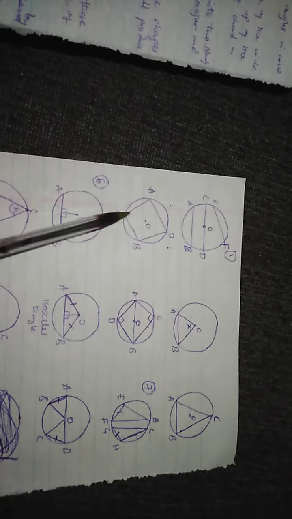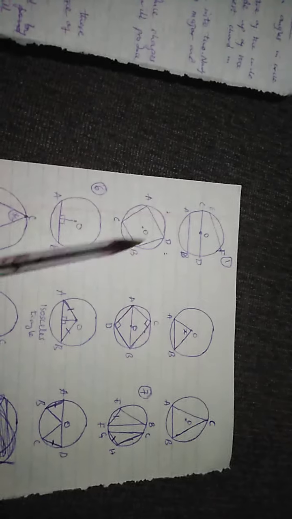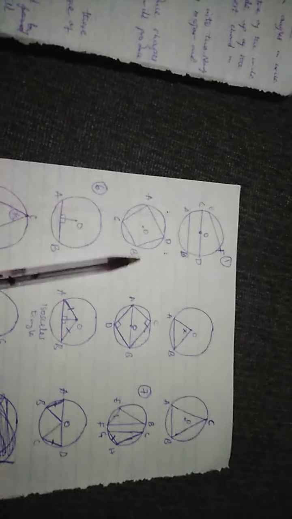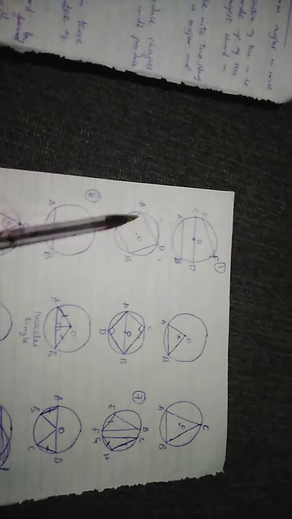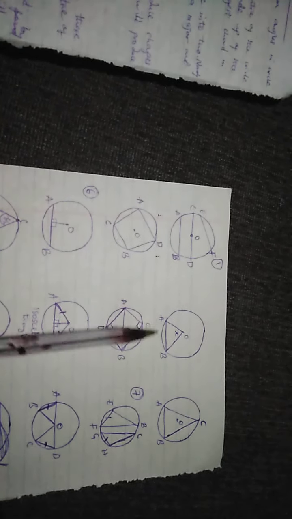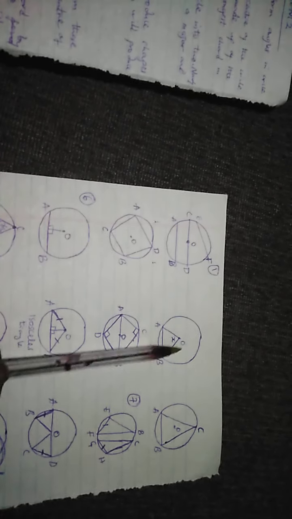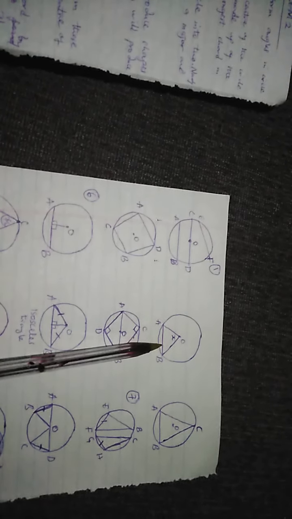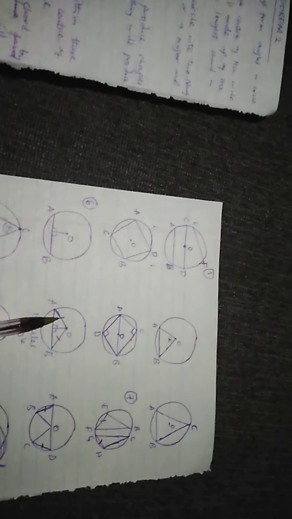DC will give us 180 degrees. AB, their sum also gives us what? 180 degrees. Opposite angles in a cyclic quadrilateral will give us 180 degrees. Total angle in a triangle will give us 180 degrees. Over here we can see a triangle that is isosceles.